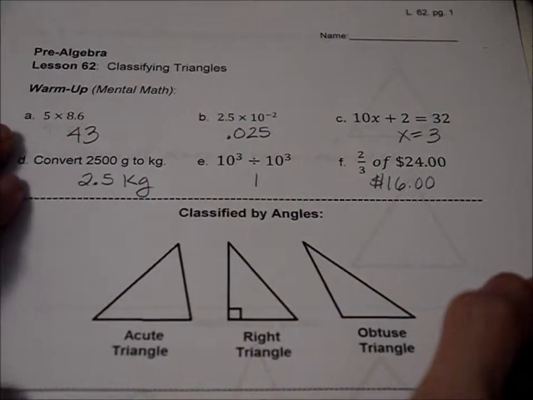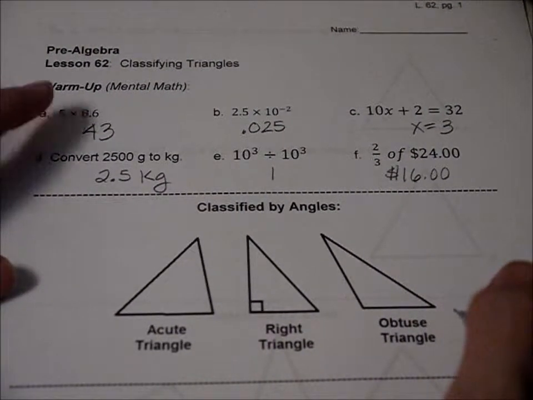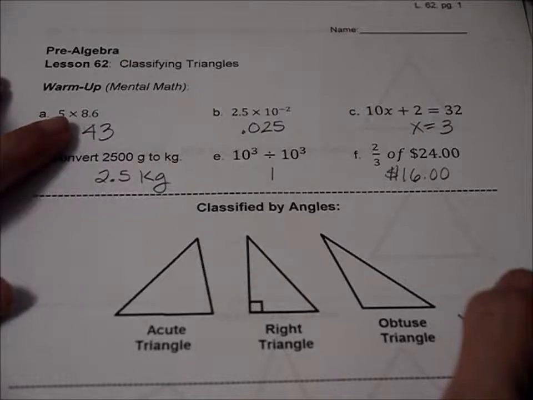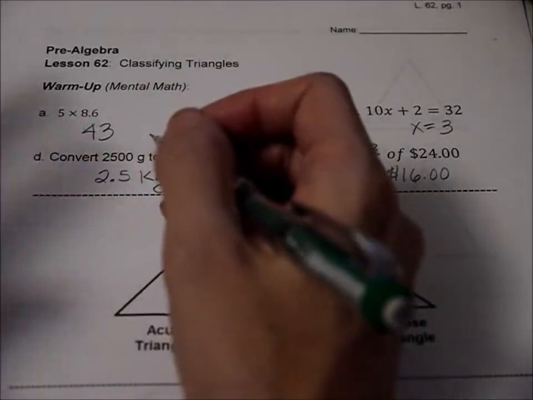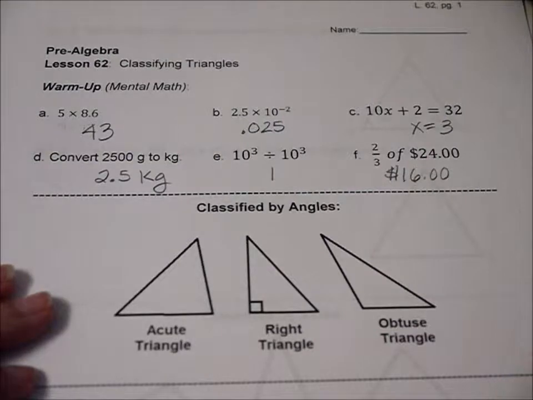As you can see, I completed my warm-up, and I'll give you some hints. This one might have been a little hard for you. Separate it out. That's like 5 times 8, which is 40, and 5 times 0.6, which is 5 times 6 is 30, so 5 times 0.6, we move the decimal over, would be 3. So we get 40 plus 3 is 43.